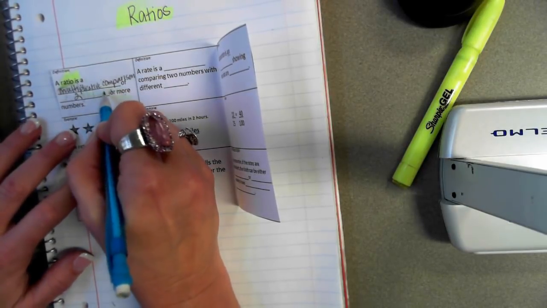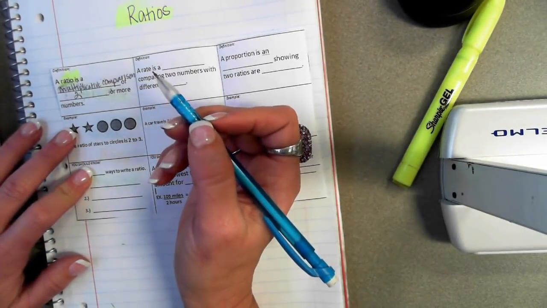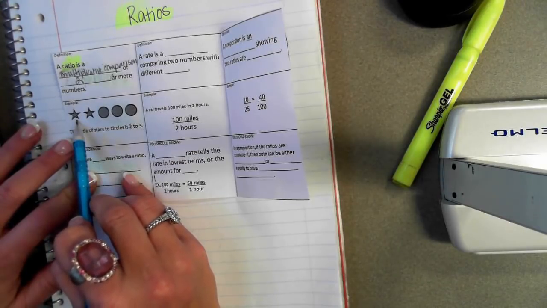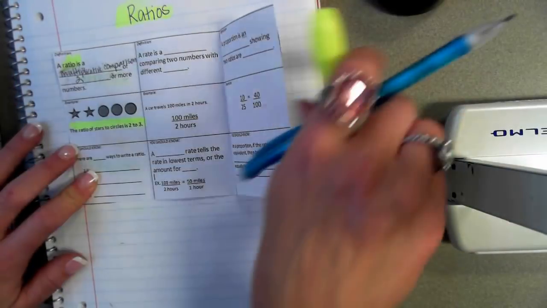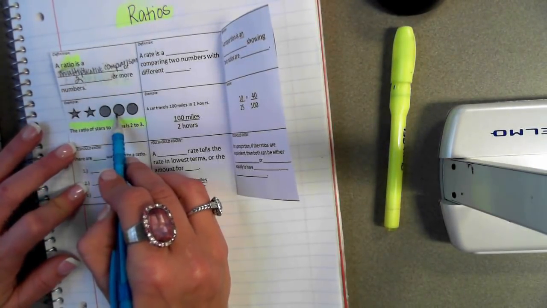Multiplicative means you're multiplying. It's a comparison of two numbers. So we're looking at this right here. The ratio of stars to circles is 2 to 3. I have 2 stars and I have 3 circles.